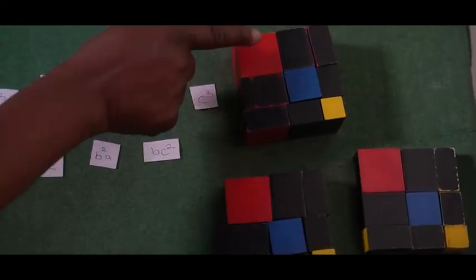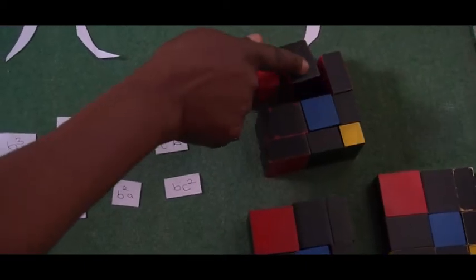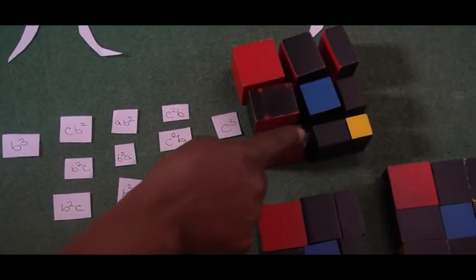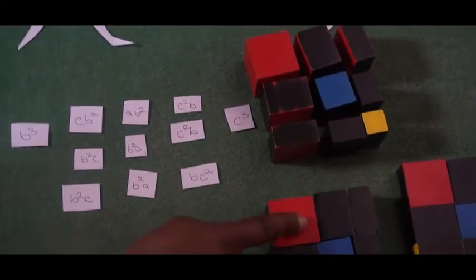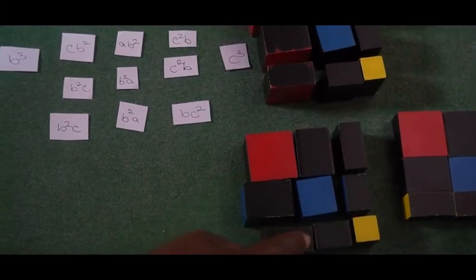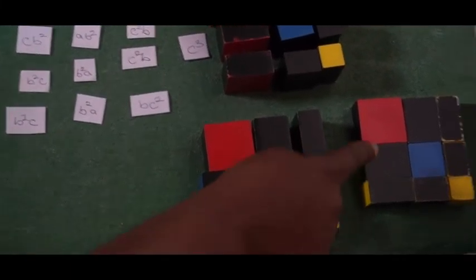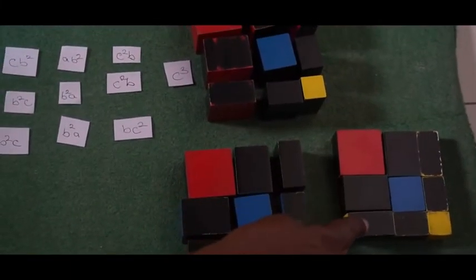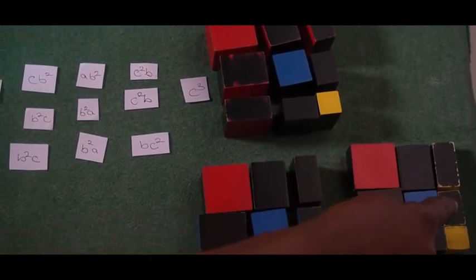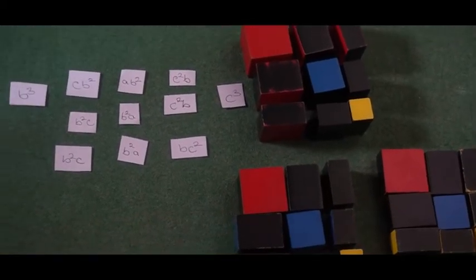How many pieces? 1, 2, 3, 4, 5, 6, 7, 8, 9, 10, 11, 12, 13, 14, 15, 16, 17, 18, 19, 20, 21, 22, 23, 24, 25, 26, 27.